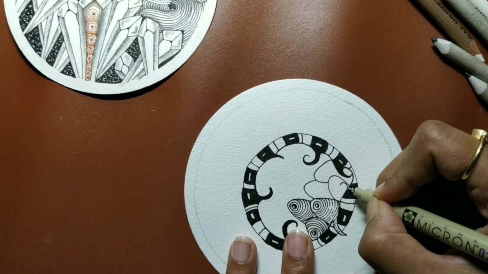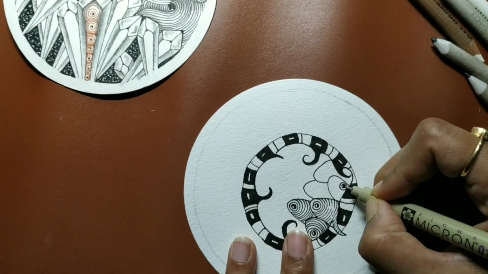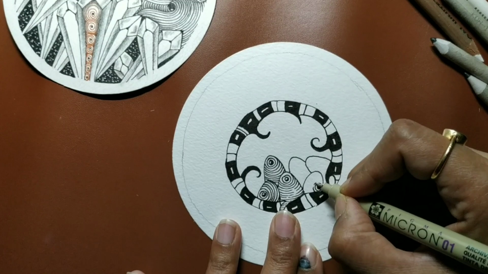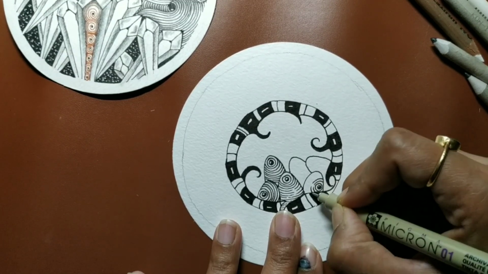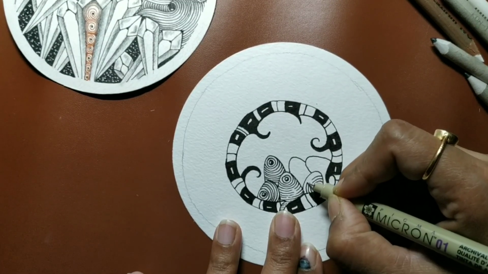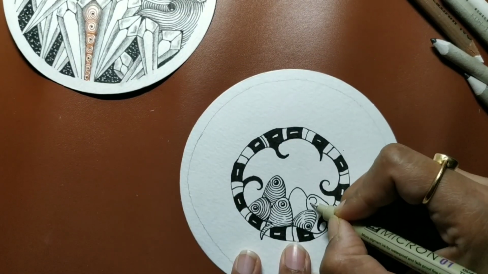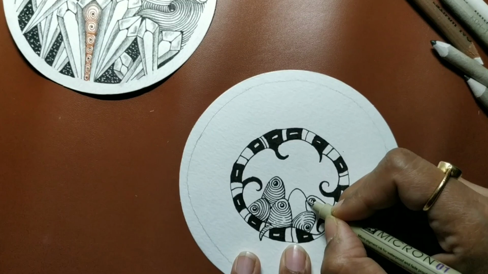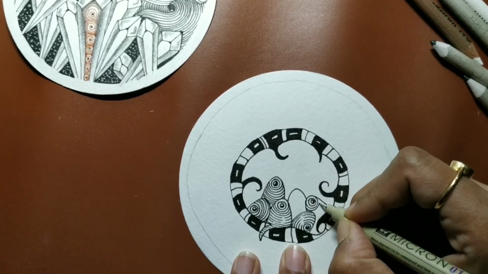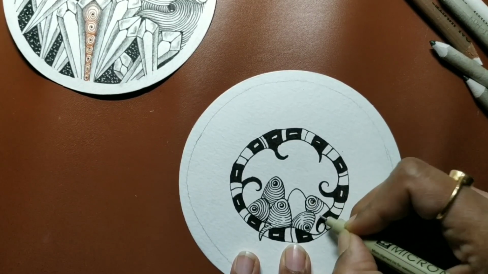Again, I'm going to place it somewhere here and add lines with some bit of highlight like these. Again, going to place it here. No highlights this time.